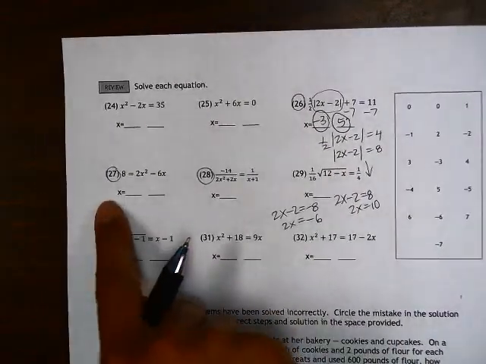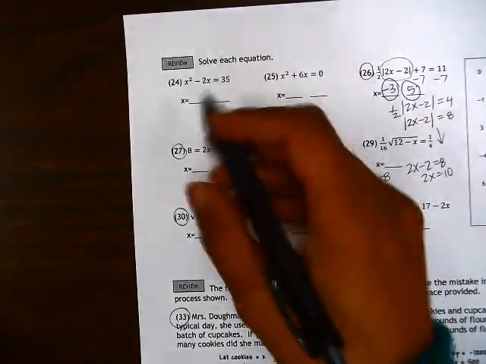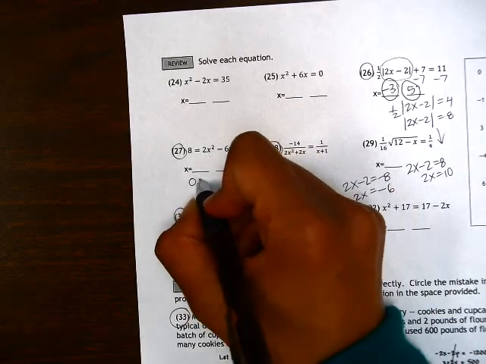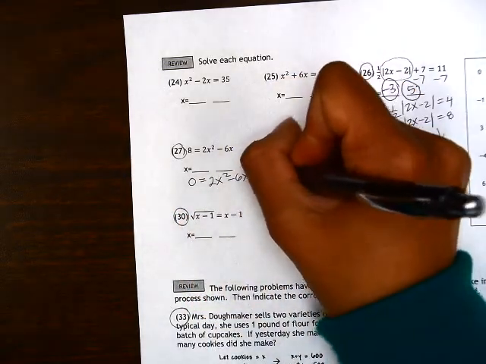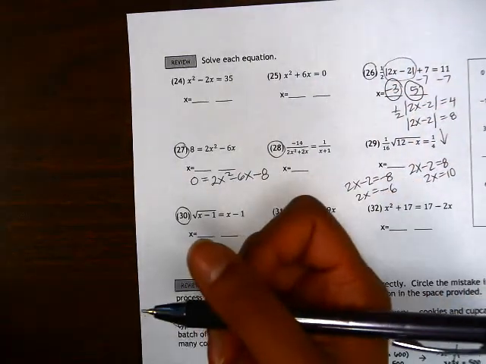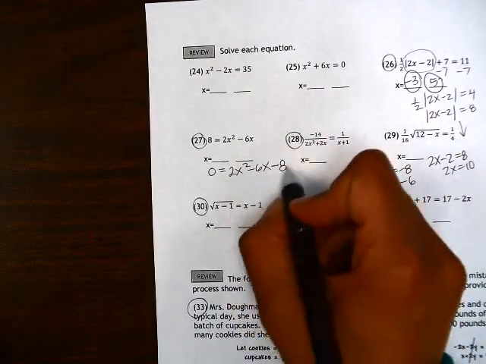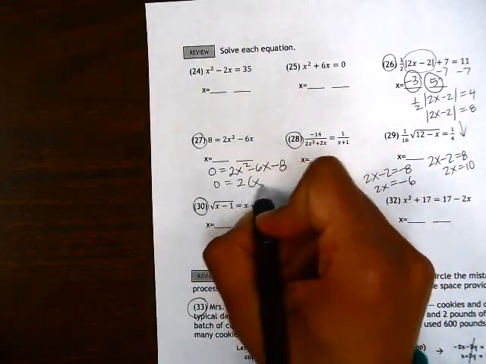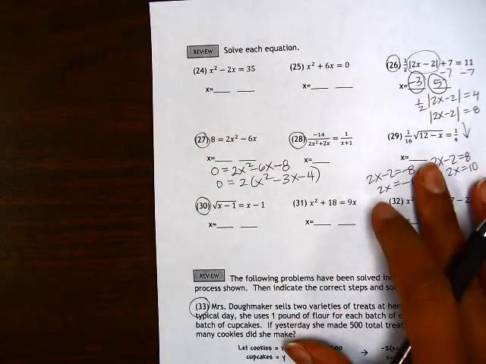Alright, next problem, number 27, we have a quadratic equation. To solve a quadratic equation, the first thing you want to do is set it equal to 0, because what you're really doing here is finding the roots, or the x-intercepts of this parabola. Let's first check if we can factor this and solve for x. Here we have a common factor of 2. So taking that out, I get x squared minus 3x minus 4.